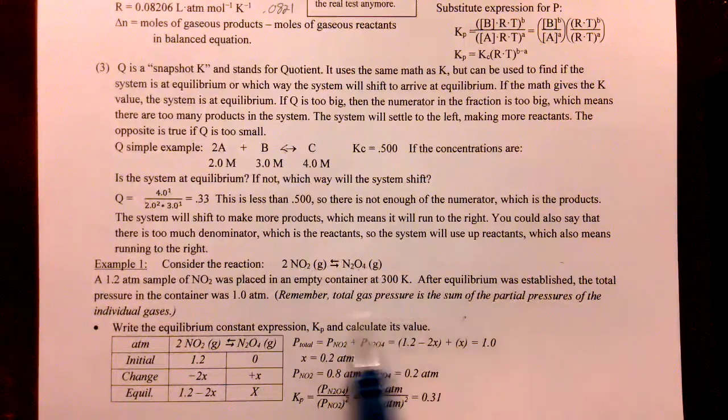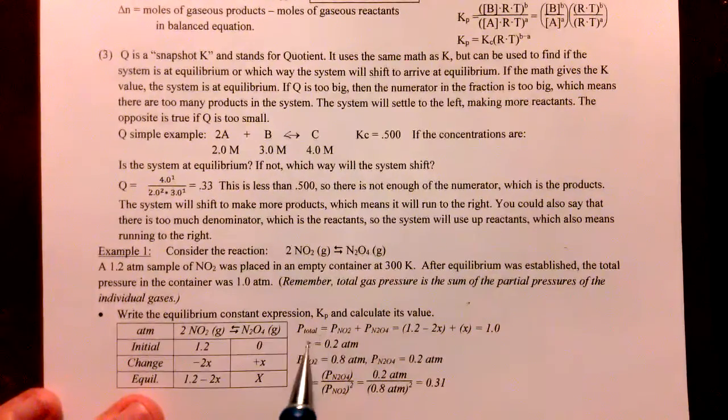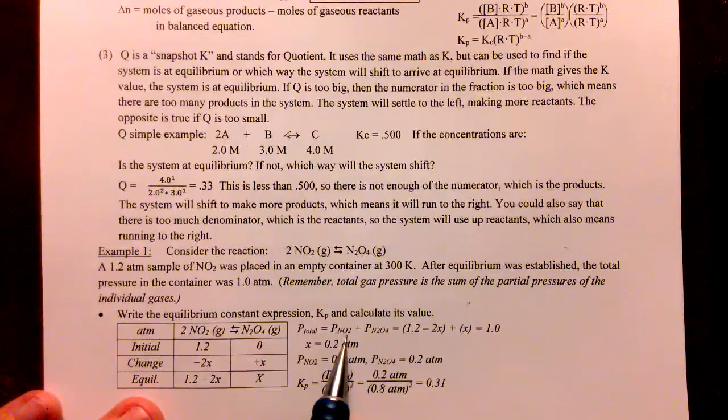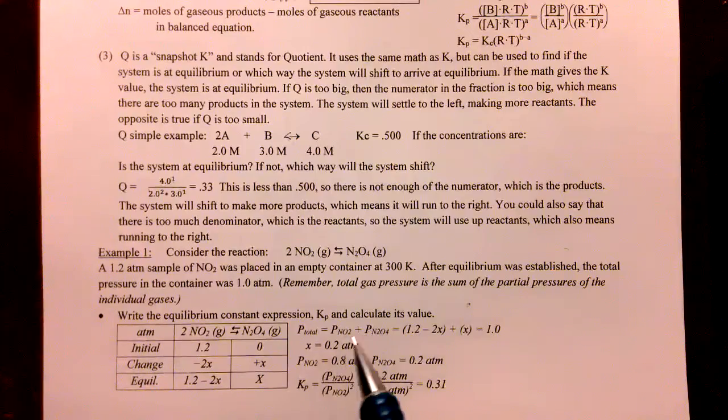After equilibrium was established, the total pressure was 1. And in case you haven't been told this, remember, total gas pressure is the sum of the partial pressures of the individual gases. So here, pressure total will be the pressure of gas number 1 plus the pressure of gas number 2 at any given point. Well, they said when it's at equilibrium, the sum of them is 1, right? The pressure of this and the pressure of that at equilibrium is 1. Okay, now that gives us something we can build an equation out of.